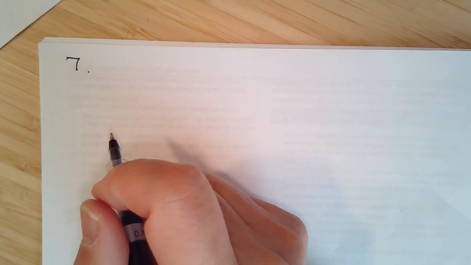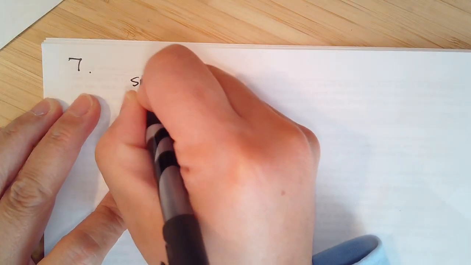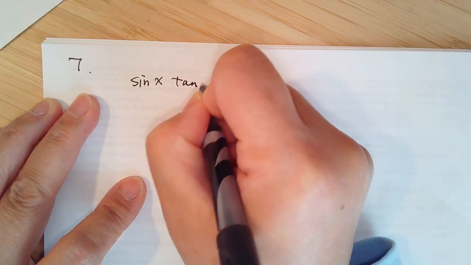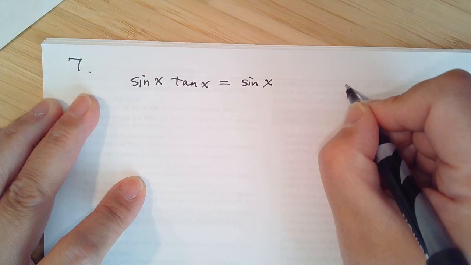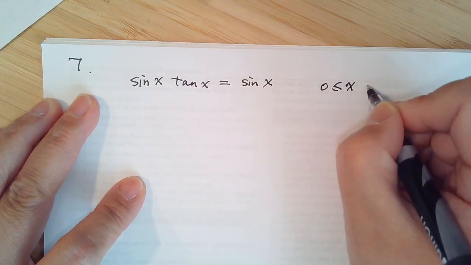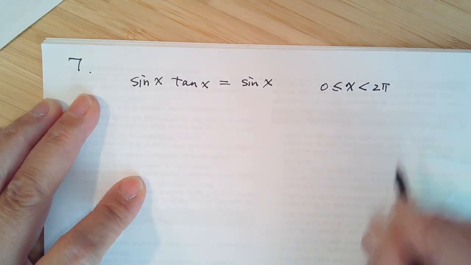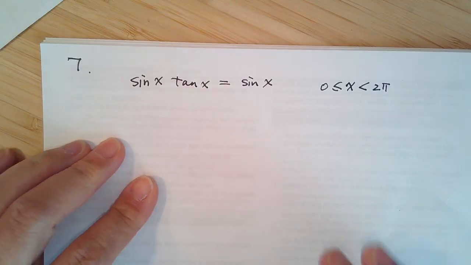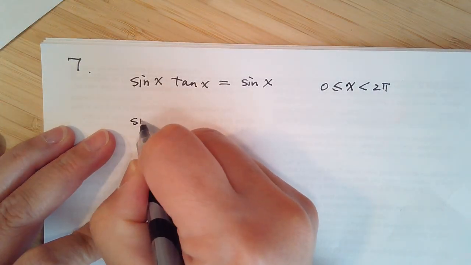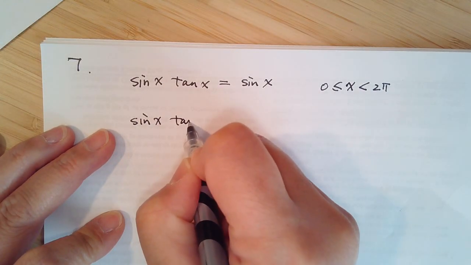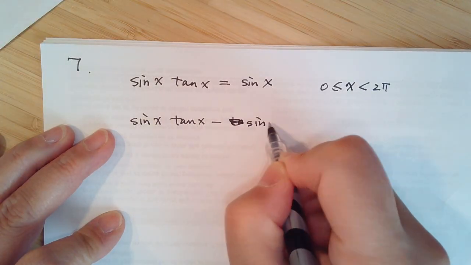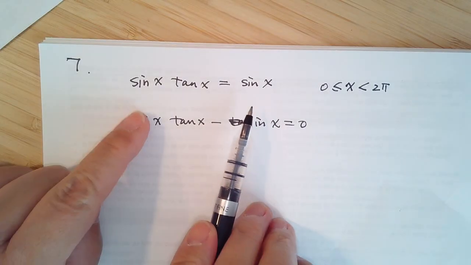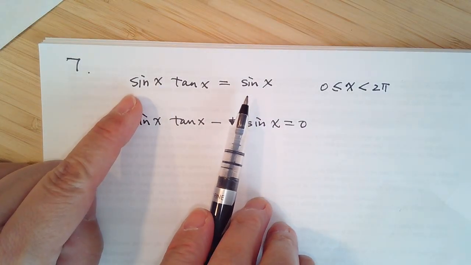Number 7, let's do this. Sine x tangent x equals sine x. Again, I put an x between, my x has to be between 0 and 2 pi. Okay, so if you have something like this, let's move everything to one side. So I have sine x tangent x minus sine x equals 0. You cannot just simply divide it by sine x on both sides.